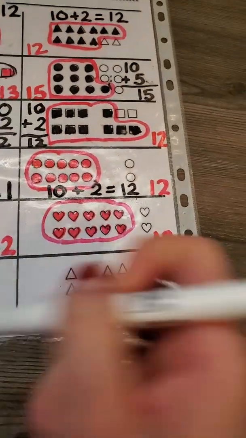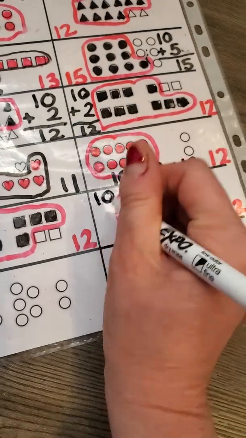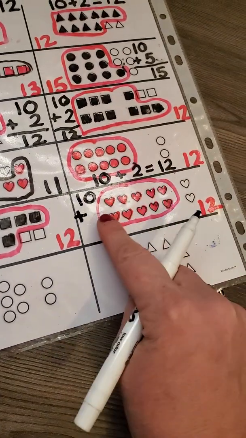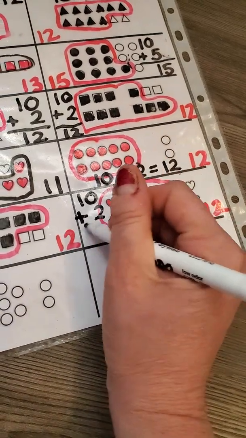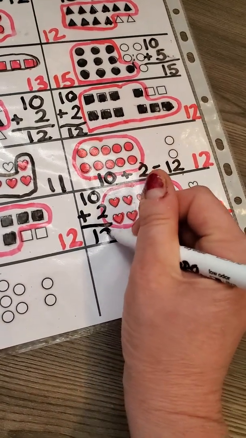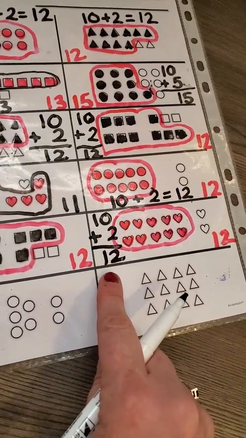All right, I'm going to write that math sentence, okay? And I'm going to write it up and down because I can fit it in here. So 10 plus, because there's my 10, 2 left over. So I'm going to put 2 here. Equals, and it's 12. So 10 plus 2 equals 12.